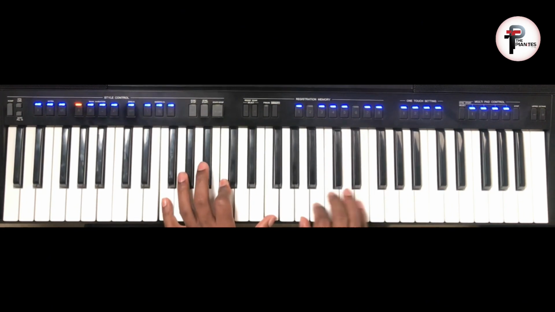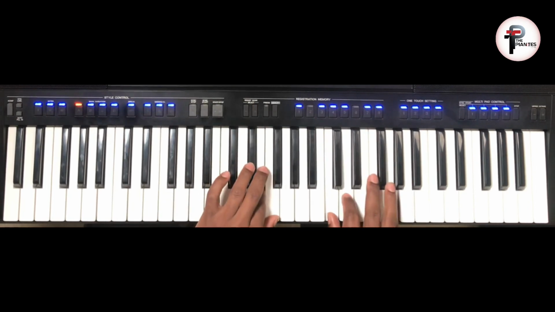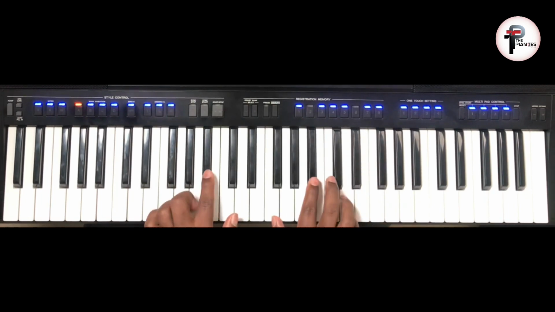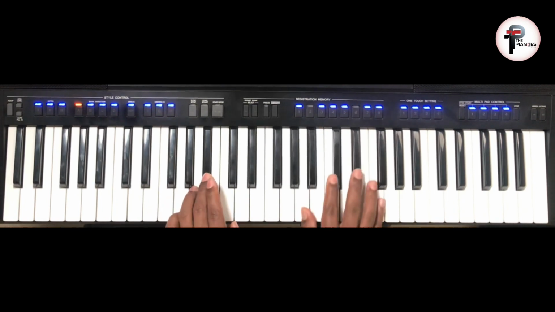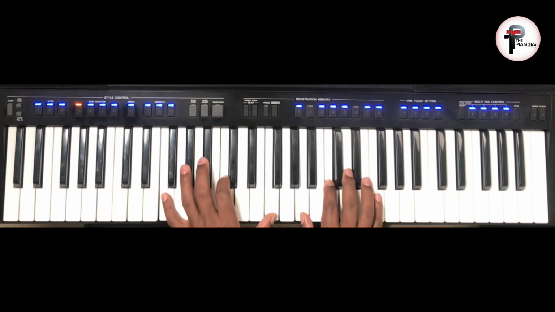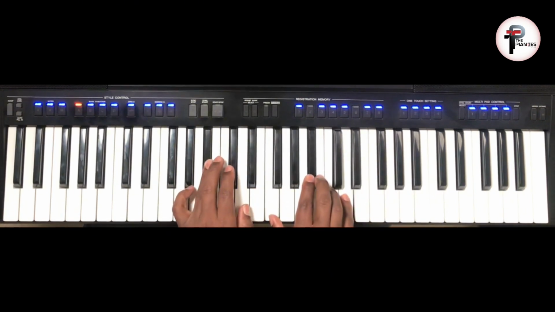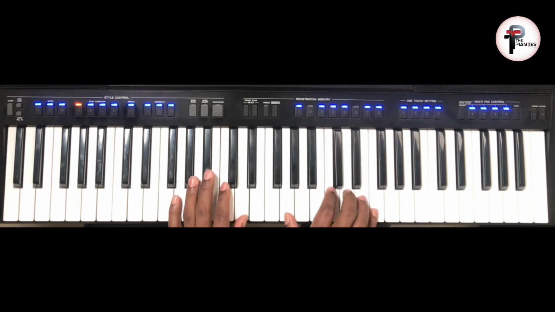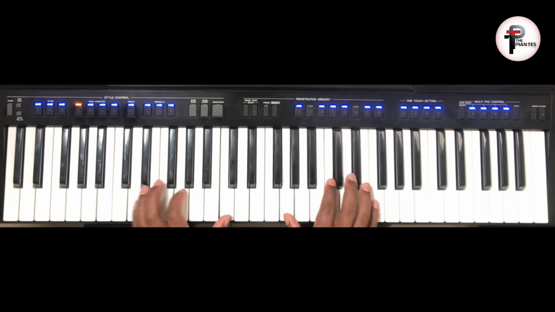This is now everything we've learned. Try to use the diminished passing it.